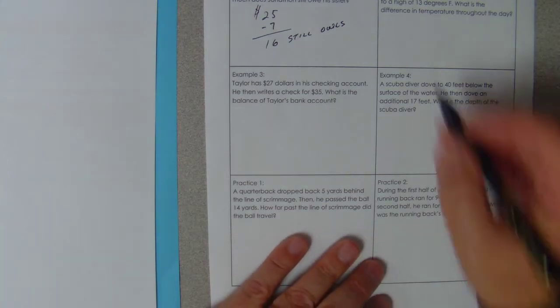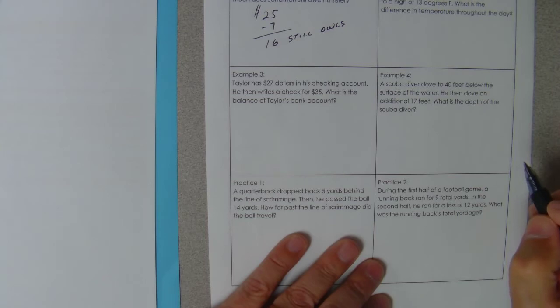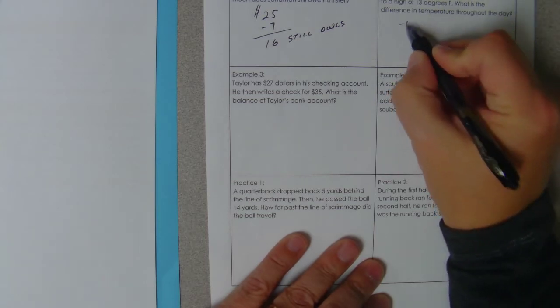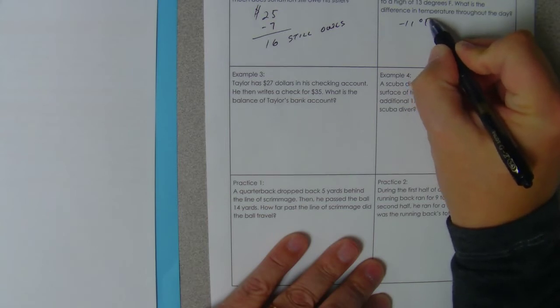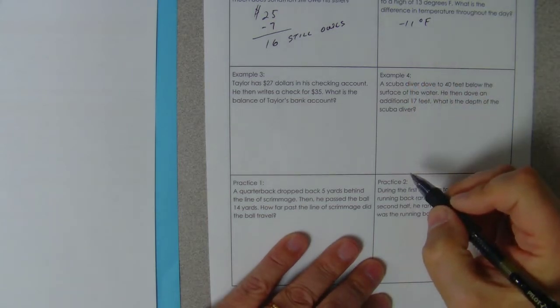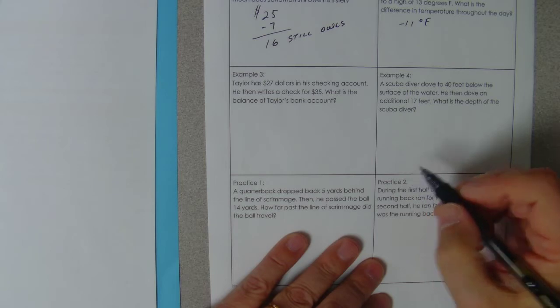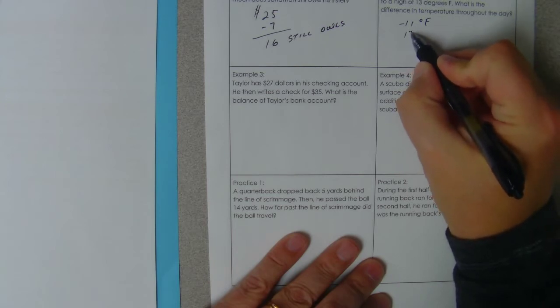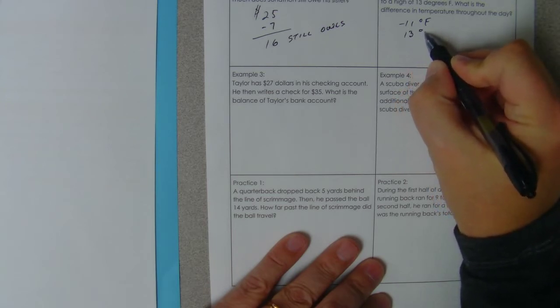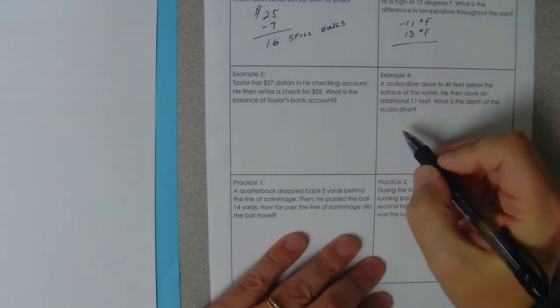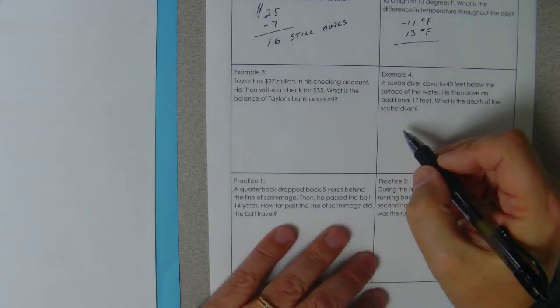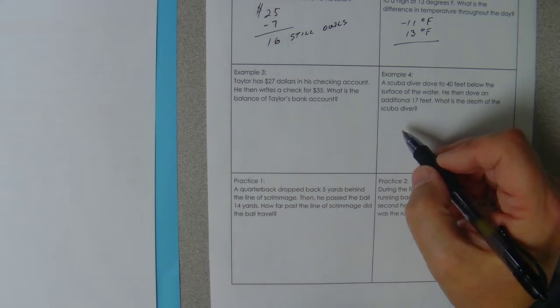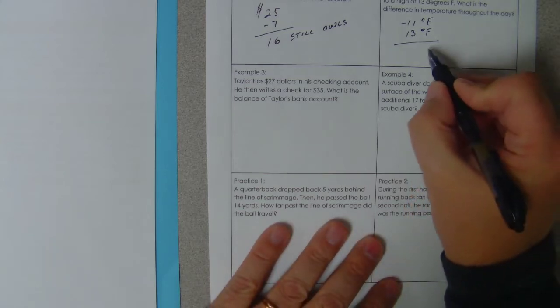Okay, at the example 2, at the beginning of the day, the temperature is -11 degrees Fahrenheit. And it climbs to a high of 13. What is the difference in temperature throughout the day? Okay, this is an interesting little thing that's probably best shown on the timeline.